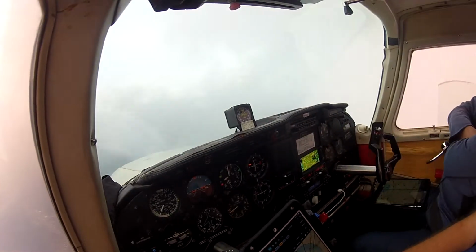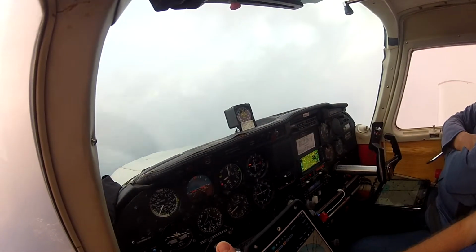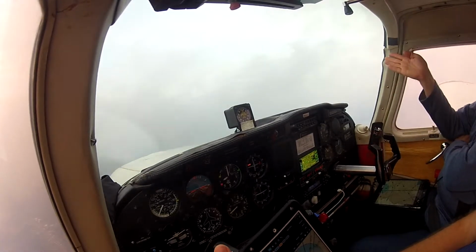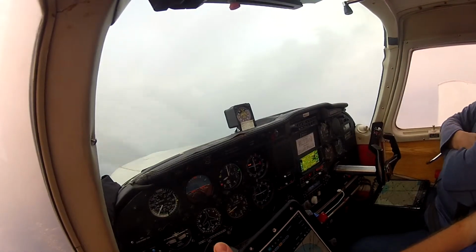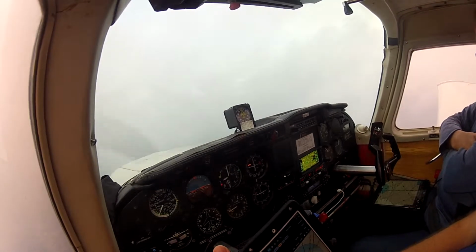I see little crystals on there. Yes, little ice crystals, yeah. And then you get into a clear spot, and you'll sublimate it very fast.